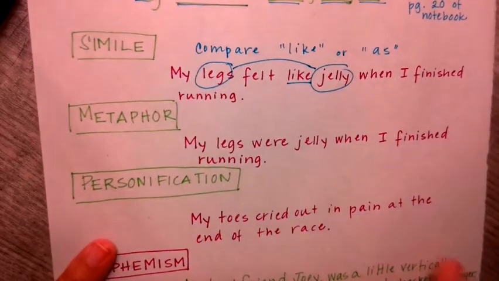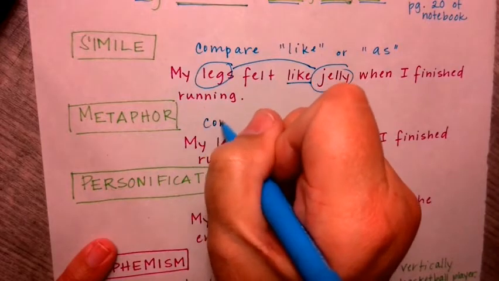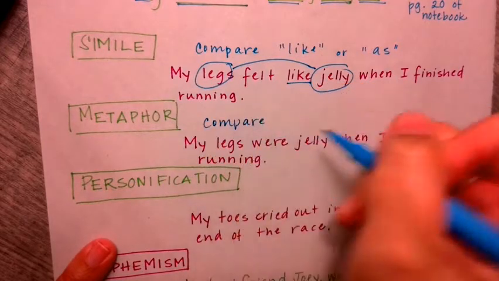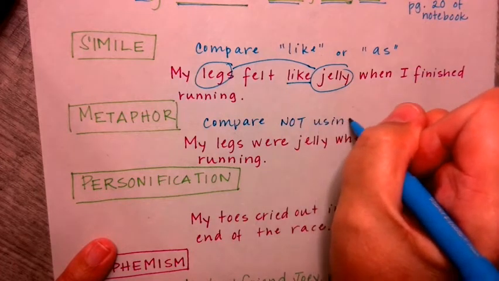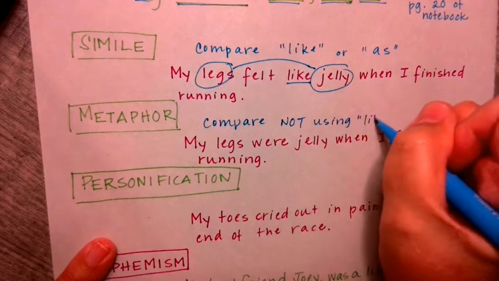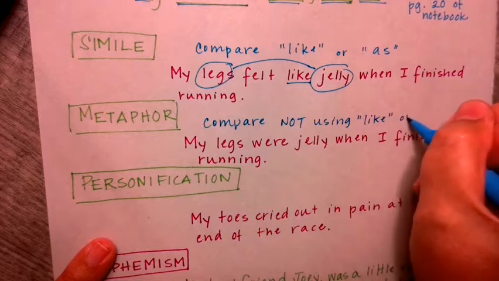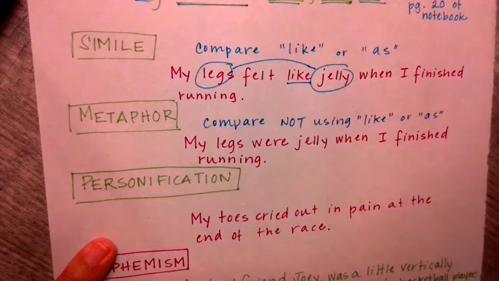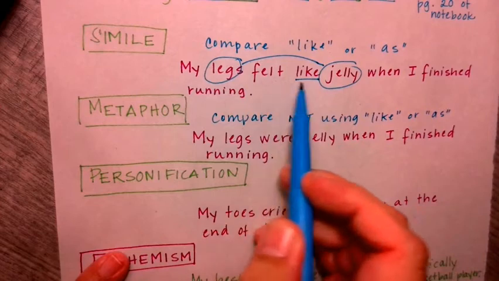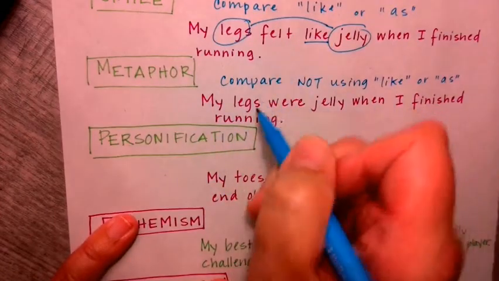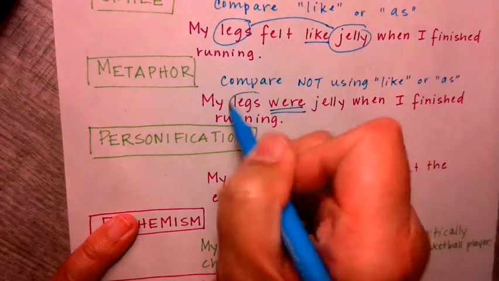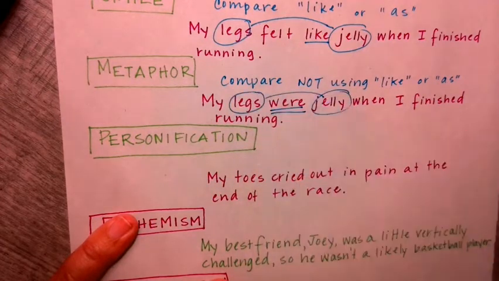A metaphor is the same thing. It's a comparison, but you're not using like or as. You're just saying one thing is something else. For example, instead of saying my legs felt like jelly, you just say my legs were jelly. You're still comparing legs to jelly, but you're using the word were instead of like.